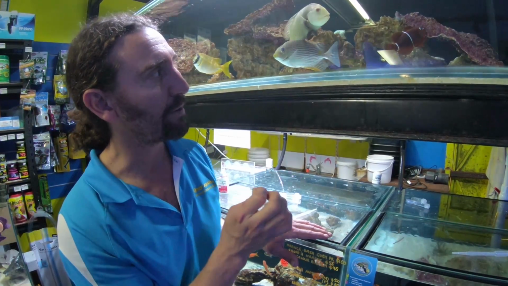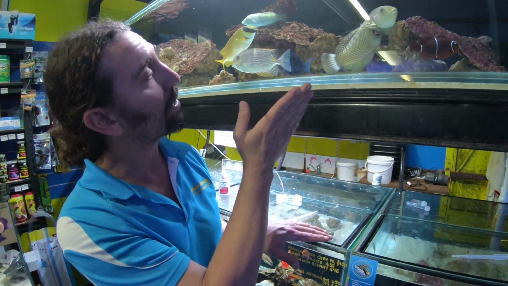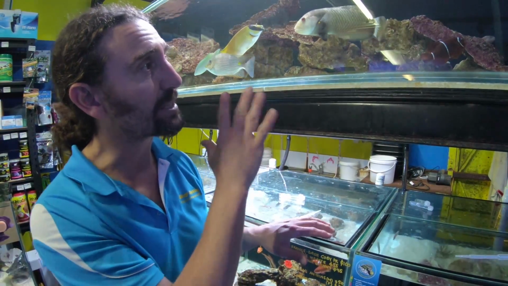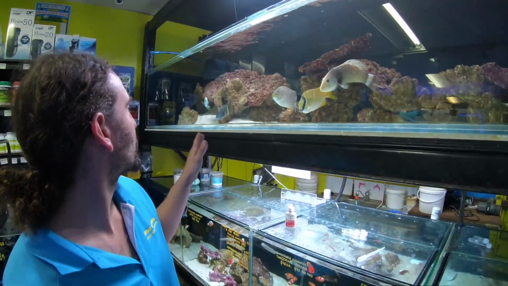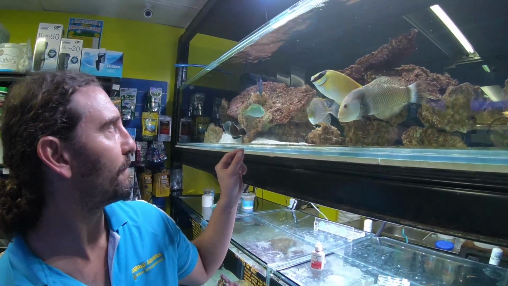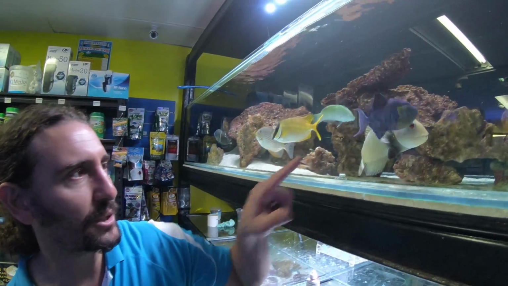Flukes are very host specific. So really, it would only be a problem if we only had the same species of triggerfish in the tank. However, the damage that the flukes can do, and the fact that they irritate the fish and it's just not ideal, is the reason why we're going to treat this fish today.